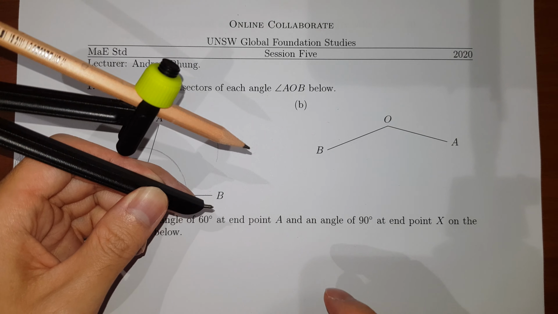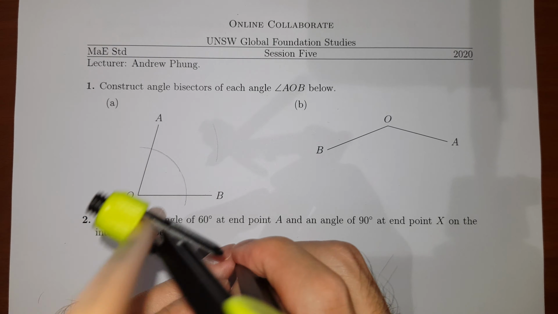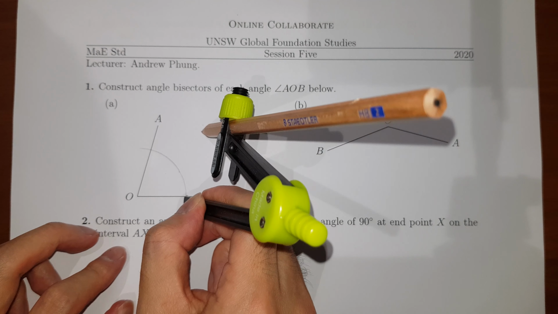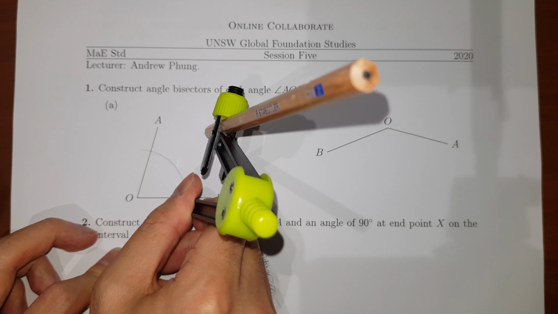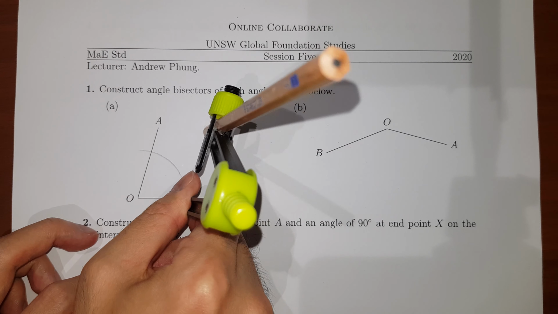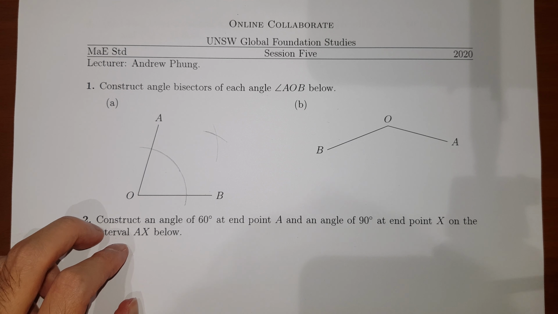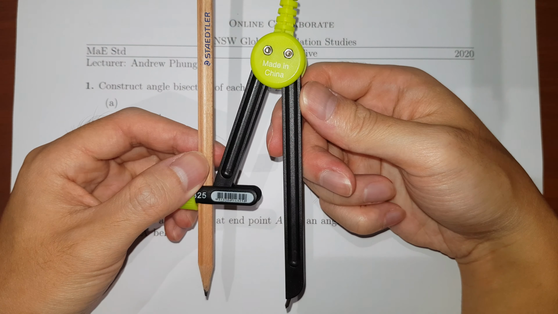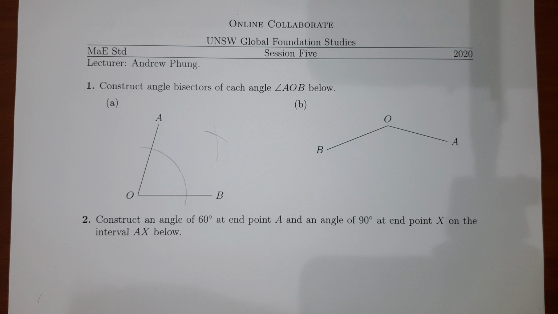Now keeping the same length without changing the spacing of your compass, I want to do the same thing on the other side. So on this intersection point, I want to draw another arc. That's a little bit tricky because sometimes the compass moves. So just be careful to try and not make the compass arms expand or contract. You want to keep them exactly the same.